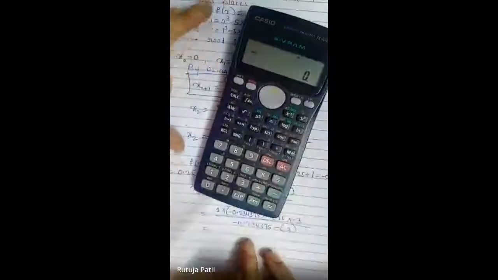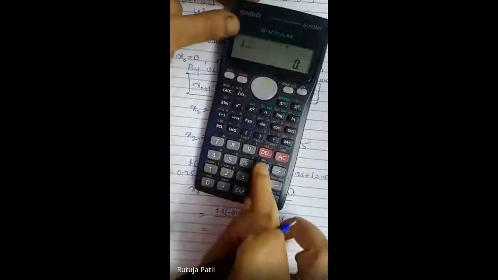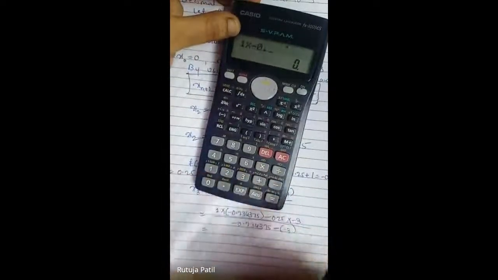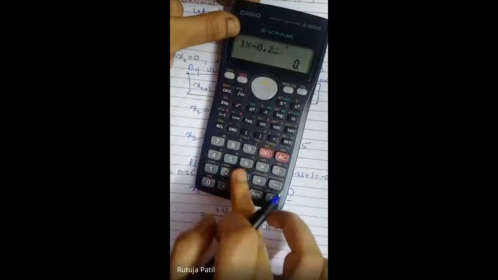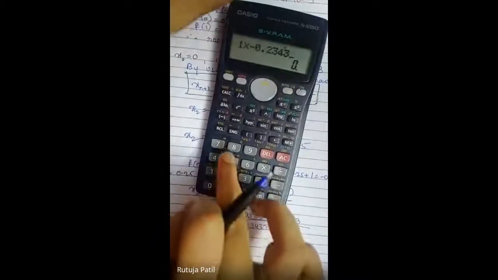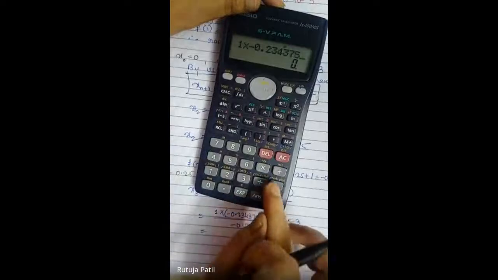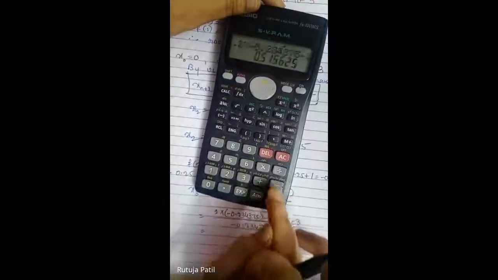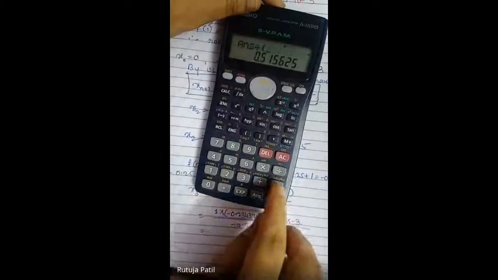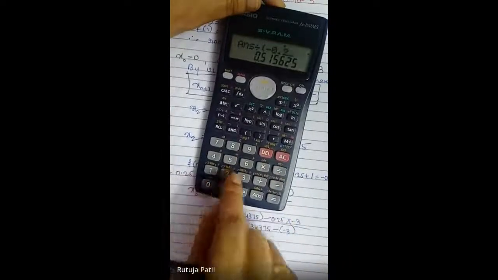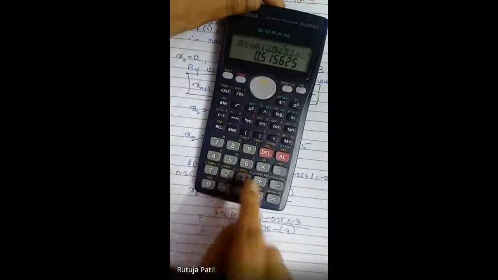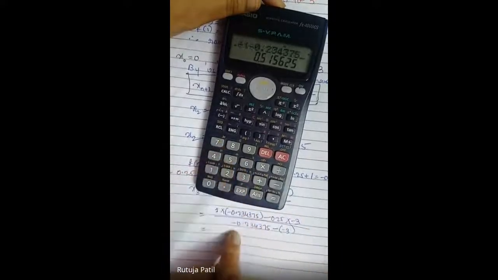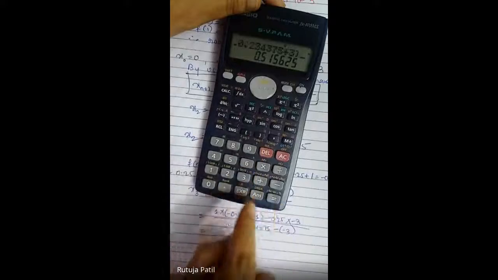So when you substitute, it's nothing but 1 into minus 0.234375 minus 0.25 into minus 3 divided by minus 0.234375 plus 3.